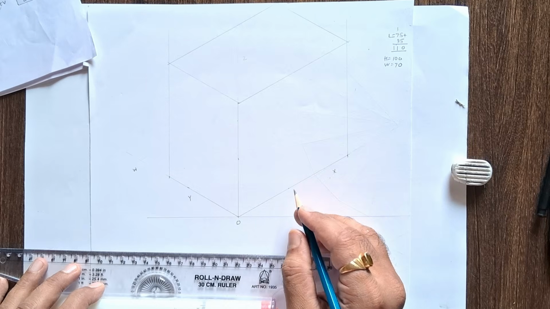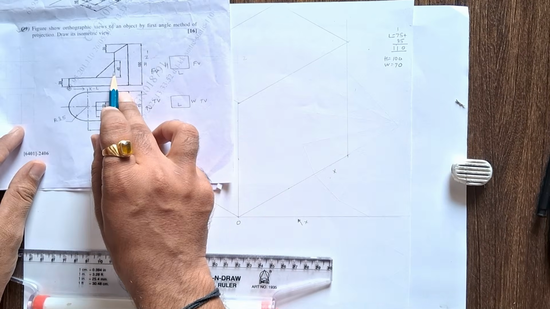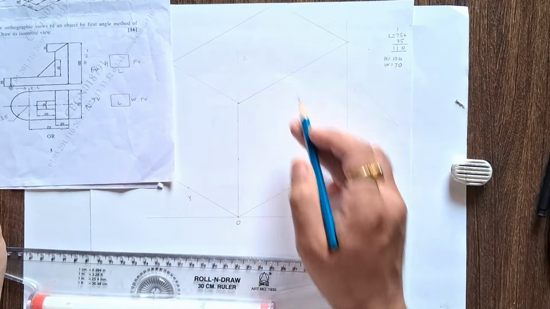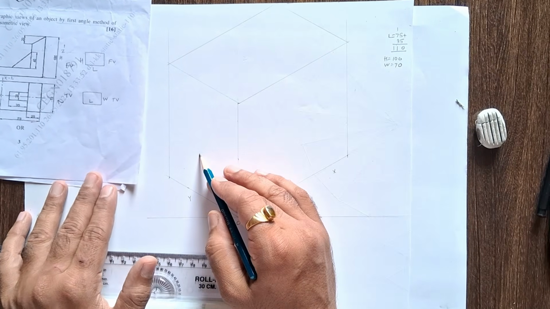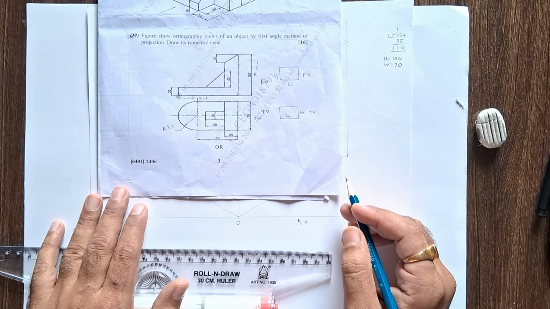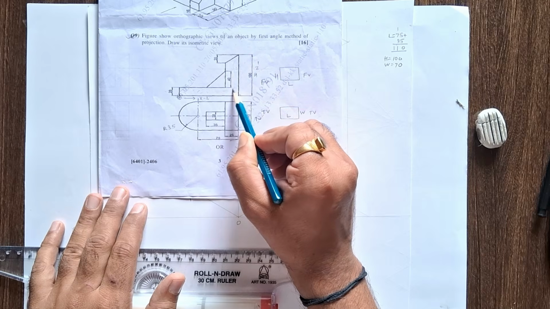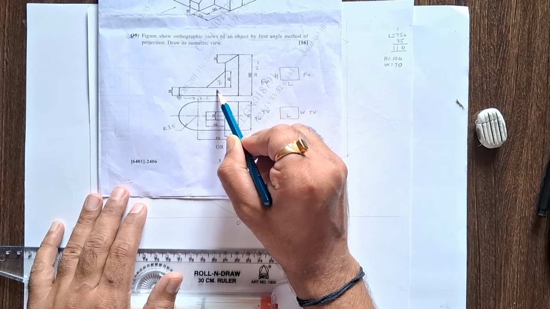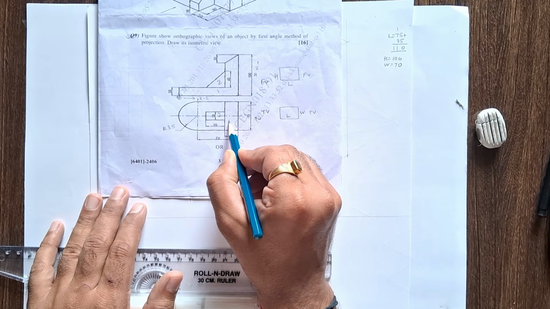Now you can see here, this is the front view plane. This front view we can see in this plane. This is the top view plane, and this is the left hand side view plane. So friends, now this object consists of two parts. This is part 1, the full part 1. This is part 2, the rib section. In the top view, see the position of the rib section and part 1.